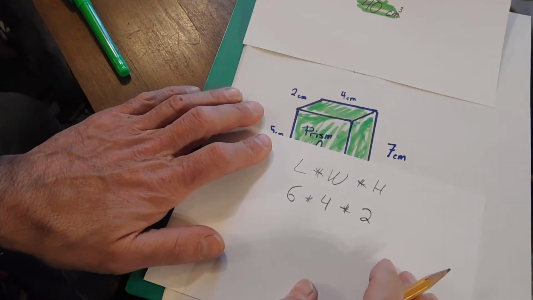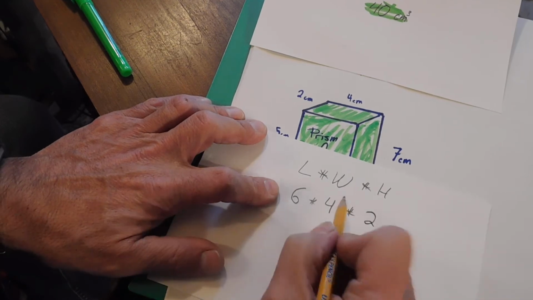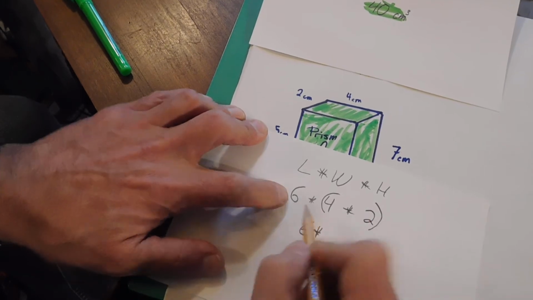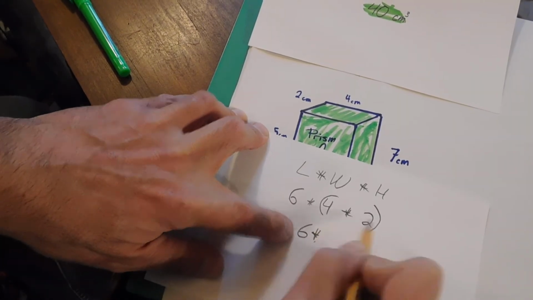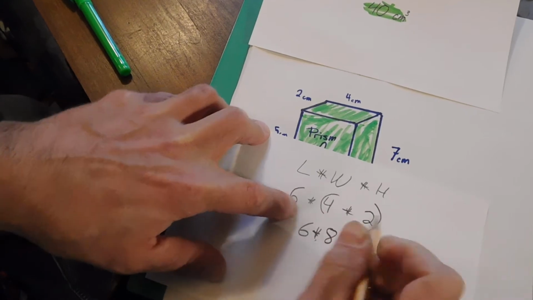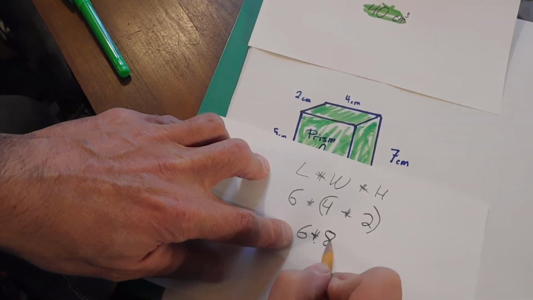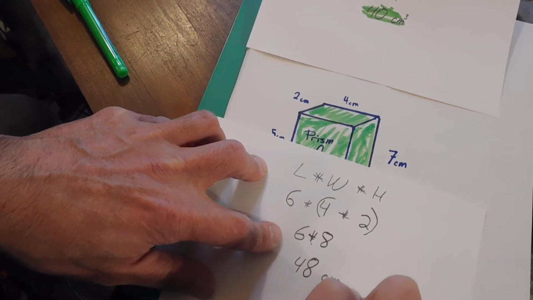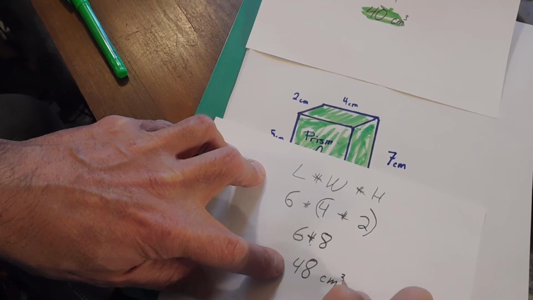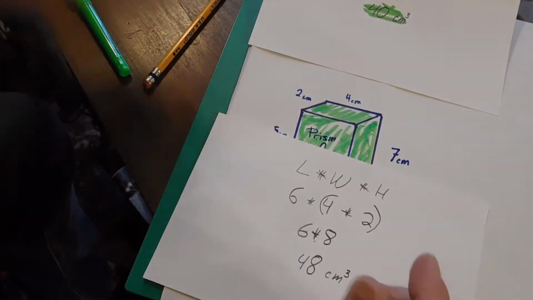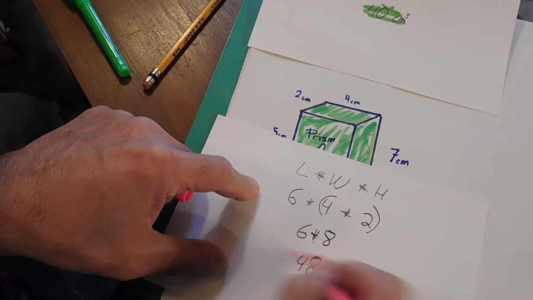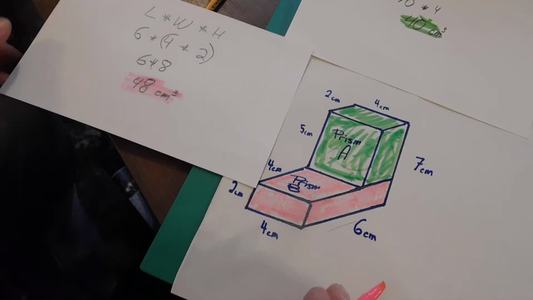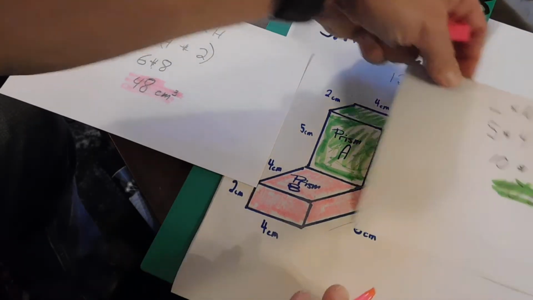The order simply doesn't matter. I don't even care. I hereby choose to do 4 times 2 first because I can. This is the same 6 and the same multiplication. You would say 4 times 2 equals 8, and 6 times 8, or 8 times 6, because again that's called commutative, is 48 centimeters. What kind of centimeter? That's right, cubic. I'm just going to put that in pink because I really want to emphasize this. So I'm going to set this here. And there's the green there.